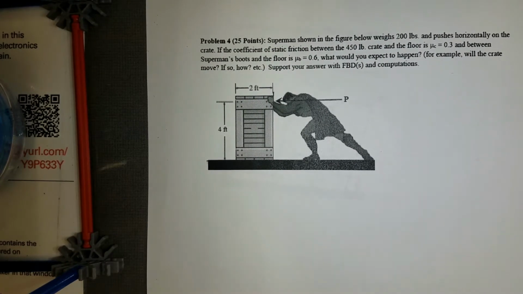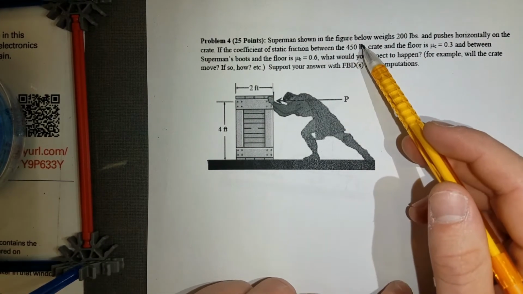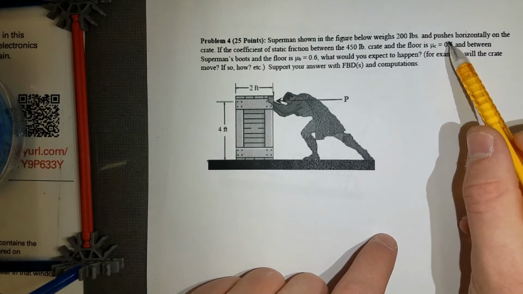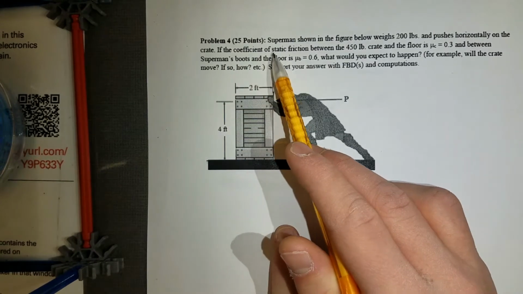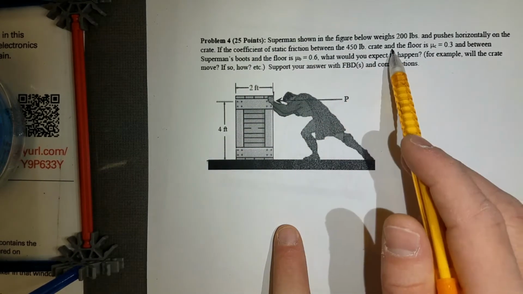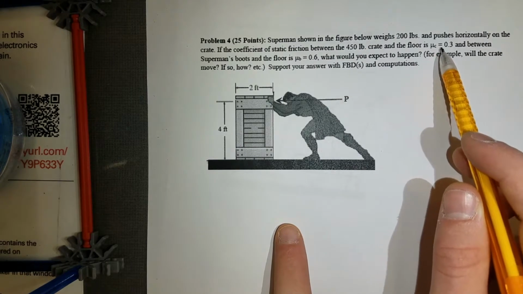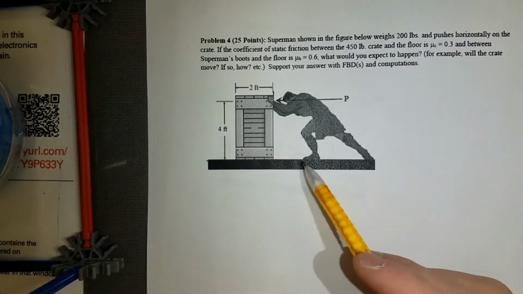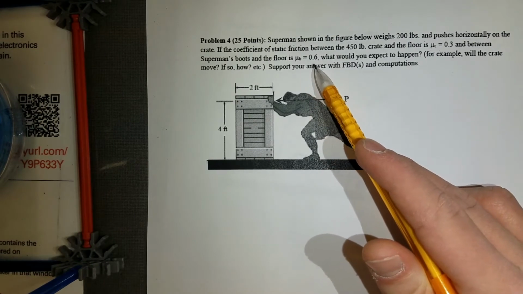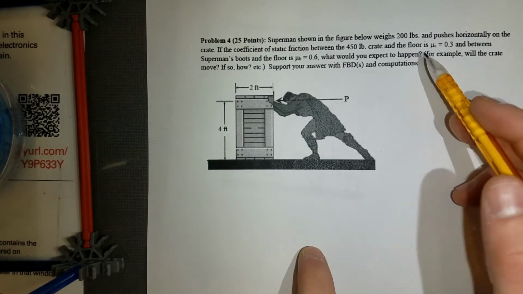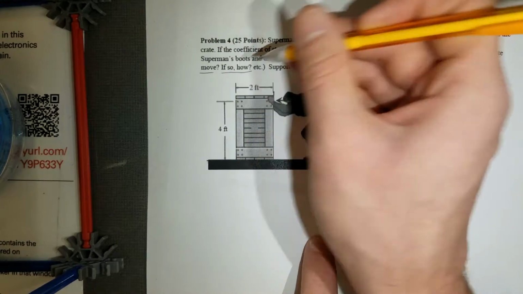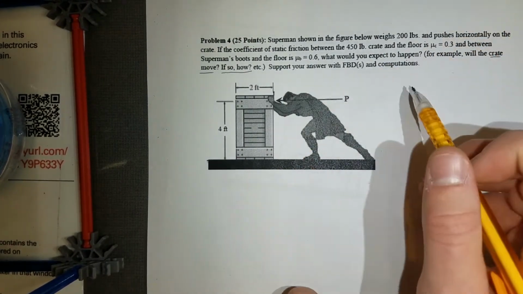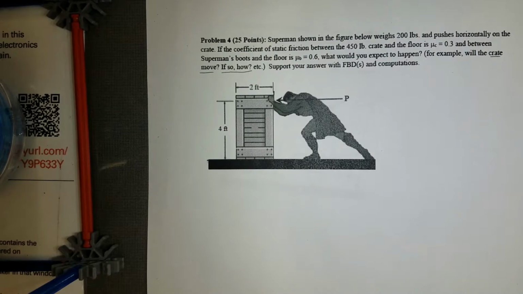Okay, so hopefully you guys can read this problem. I'll read it out loud to you. It says, Superman, shown in the figure below, weighs 200 pounds and pushes horizontally on the crate, as you can see here. If the coefficient of static friction between the 450-pound crate and the floor is mu c equals 0.3, and between Superman's boots and the floor is mu b equals 0.6, what would you expect to happen? And then they give you a little hint here. They say, for example, the crate will move. If so, how, etc. And then it says, support your answer with free body diagrams and computations.